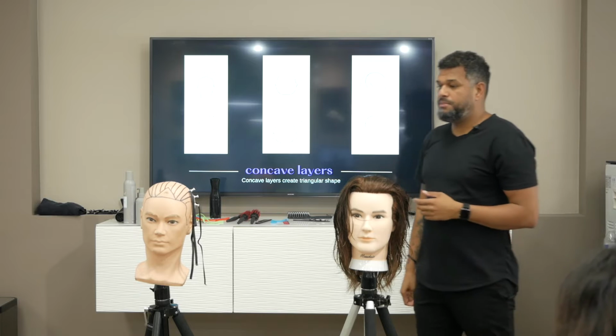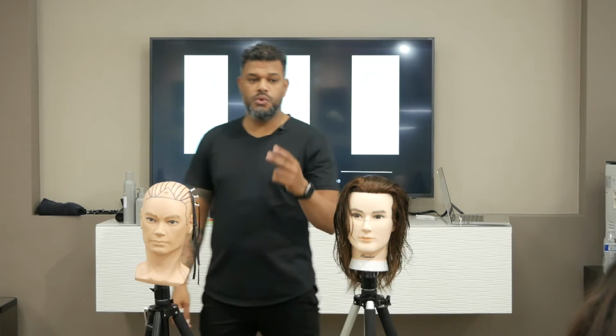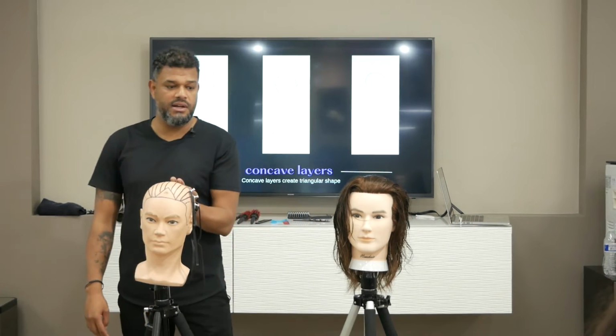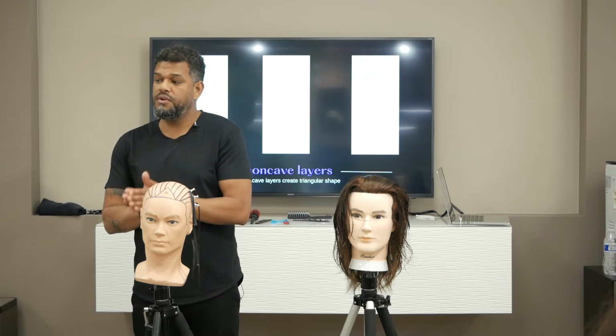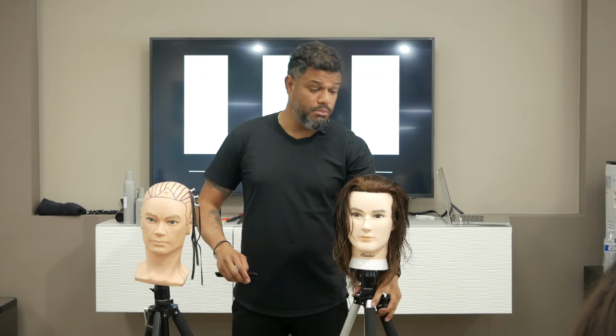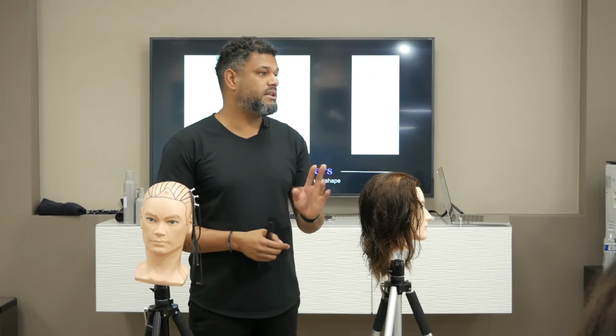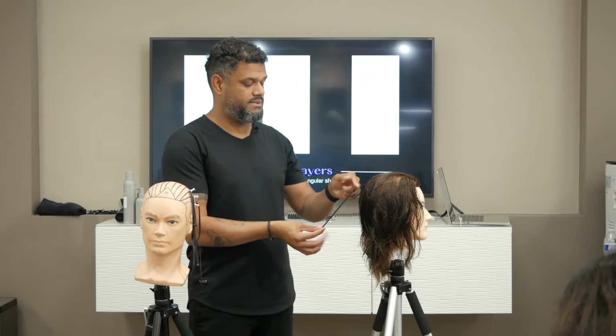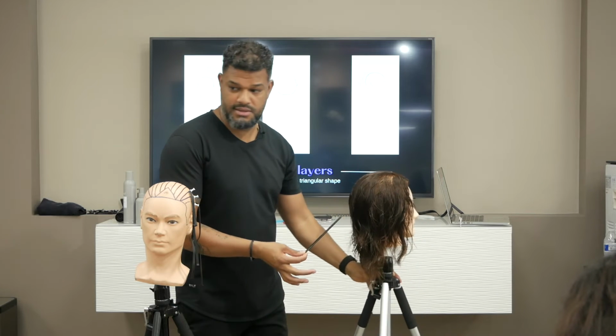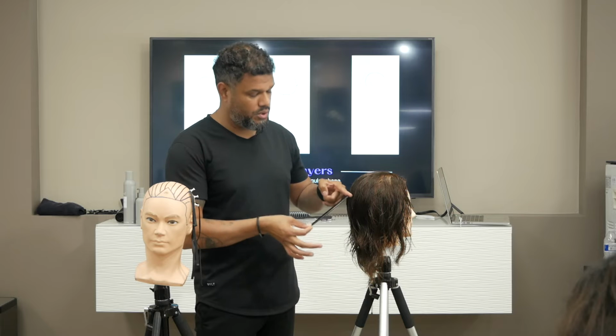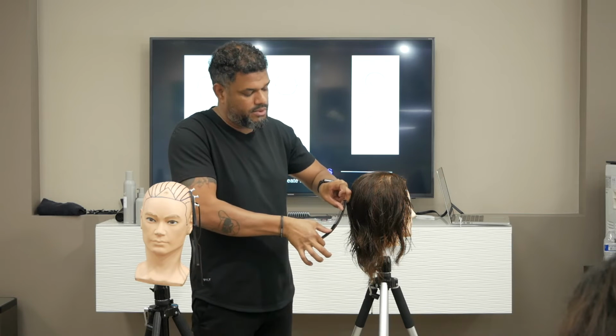So a triangular shape is created by the elevation and the angle of your finger, or by over direction. Mullets are concave layered. Concave layered mirrors the shape you want to create. Concave layers is a triangular shape. Mullets, short to long. So that's what's going to happen with mullets.